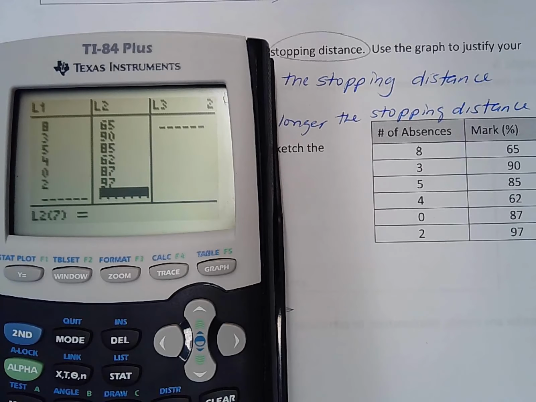Now I'm gonna ask you this. Our x values have changed. Which quadrant or quadrants should we focus on? Quadrant 1. So we're gonna focus on quadrant 1. Now, how are we gonna set up our window?